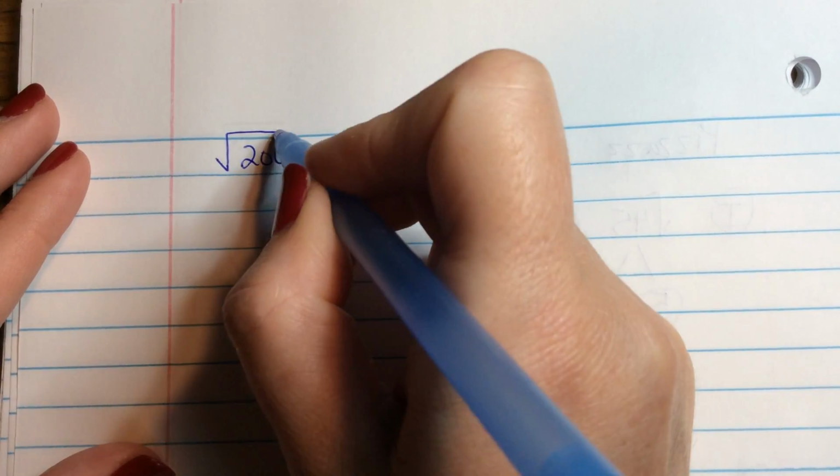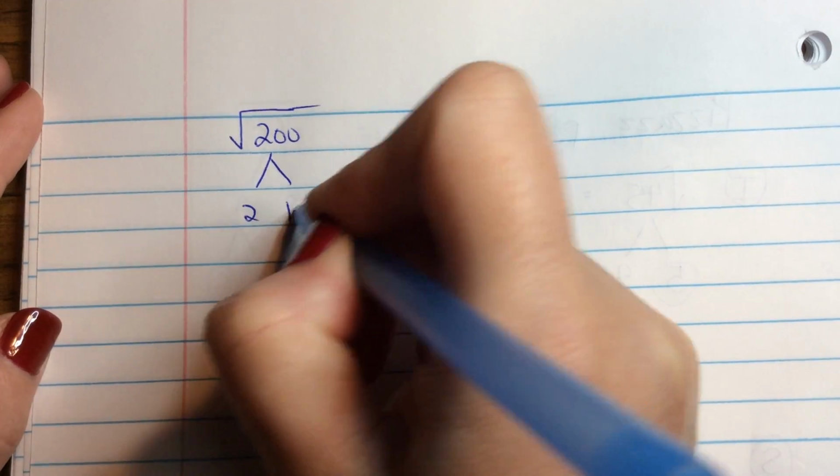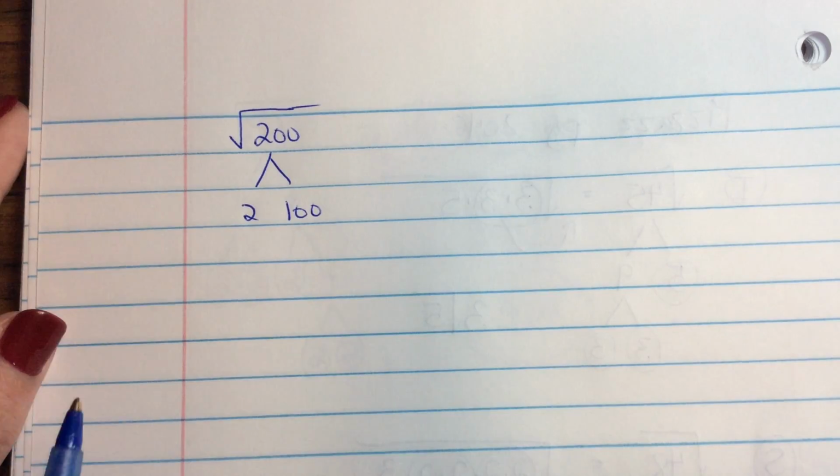So let's do, how about 200? Let's do the square root of 200, which sounds hard, but it's really not. If I have $200, how many different ways could I have that? I could have 200s. That would be the easiest, right? So I could have two $100 bills, and that would give me 200. Well, 2's already prime.